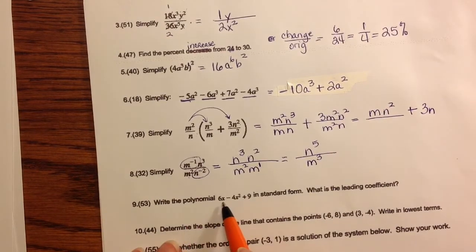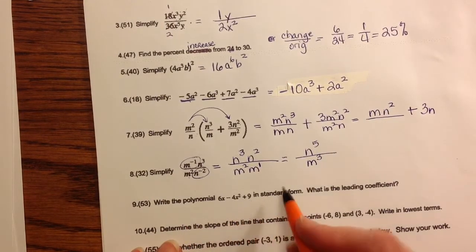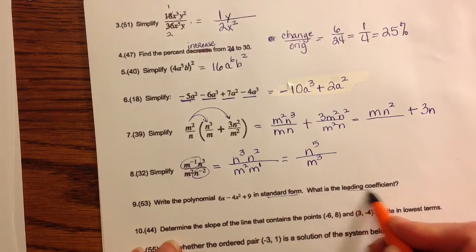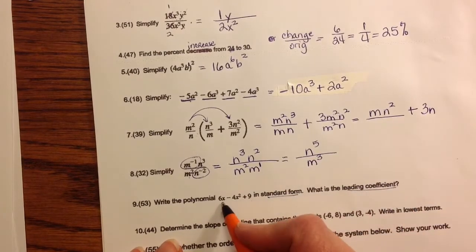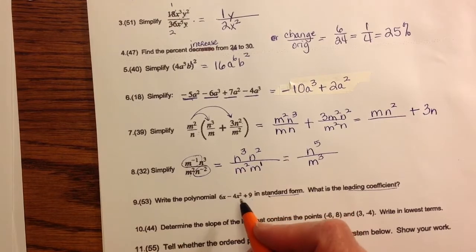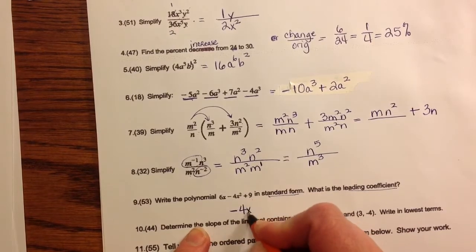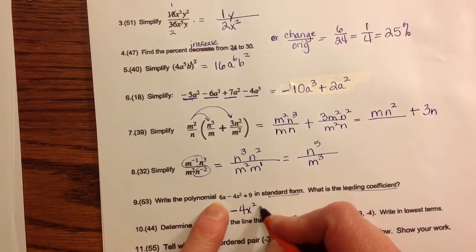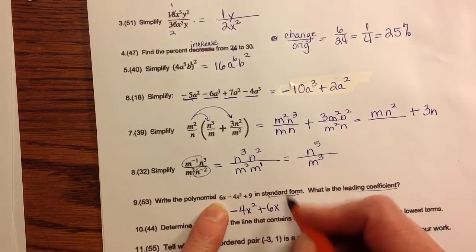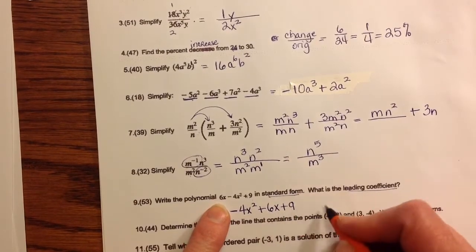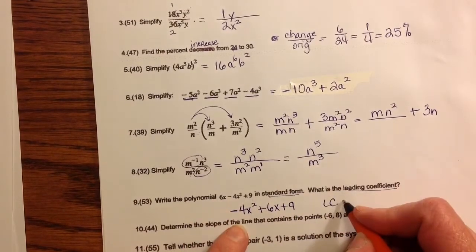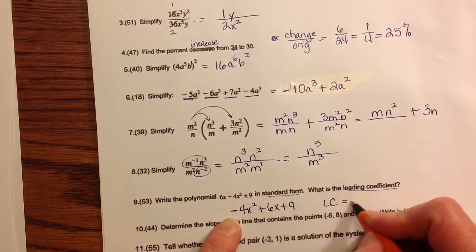Write the polynomial 6x minus 4x squared plus 9 in standard form, and then what's the leading coefficient? So I need to do my degrees. I have degree 1 here, degree 2, and degree 0, so this is my first term. And then my degree 1 would be plus 6x, and then plus 9, and then my leading coefficient, I'm just going to call it LC, would be the negative 4.